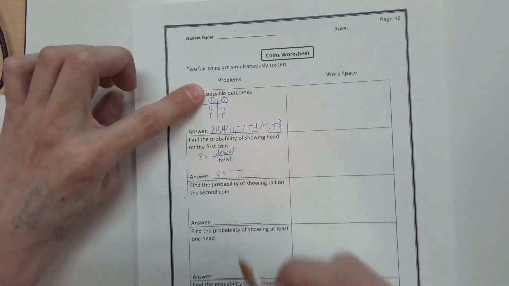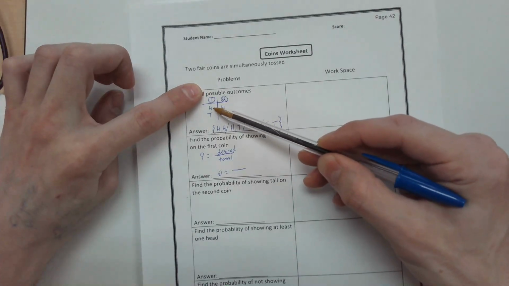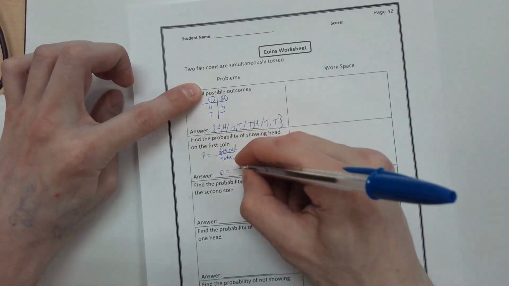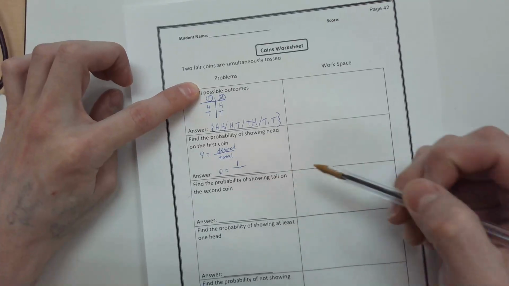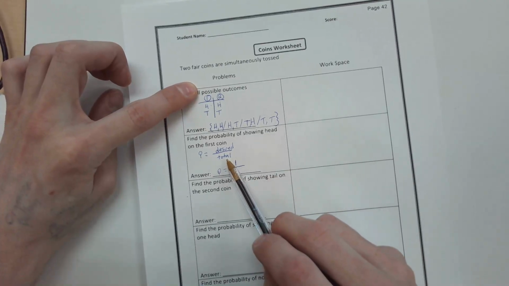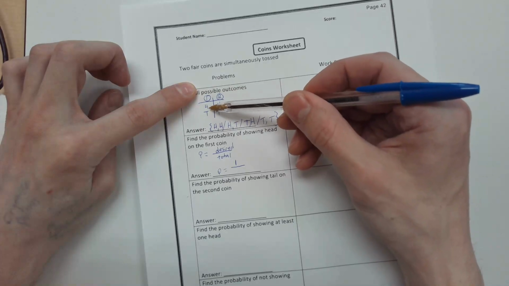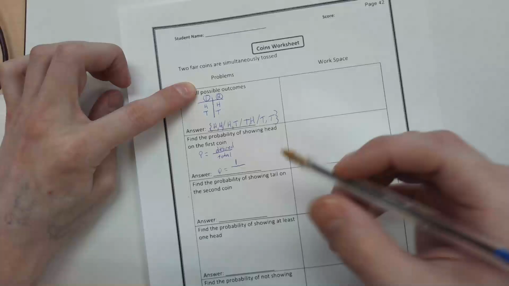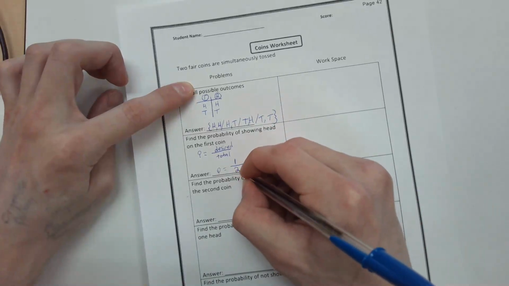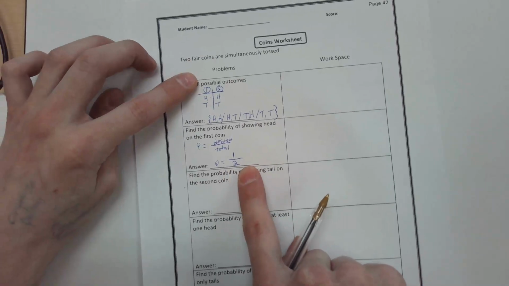How many of these options are heads? There's only one. That's your desired. What about the total? How many options do we have in total? We have 1 and we have 2. So your answer is P equals 1 over 2.